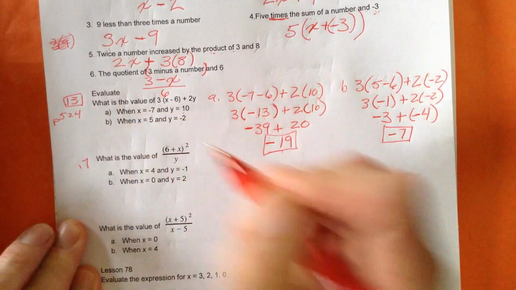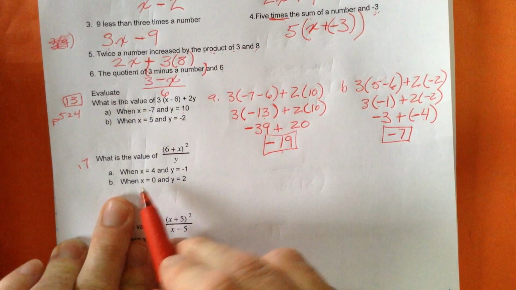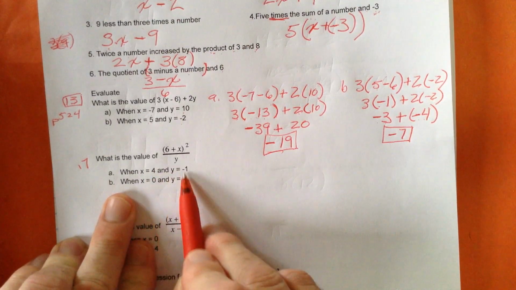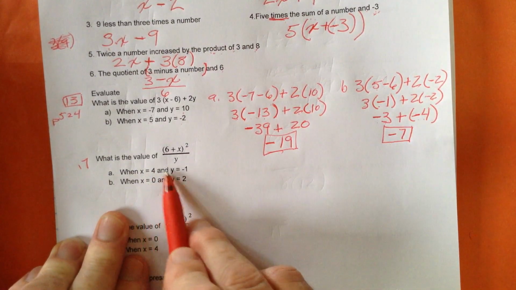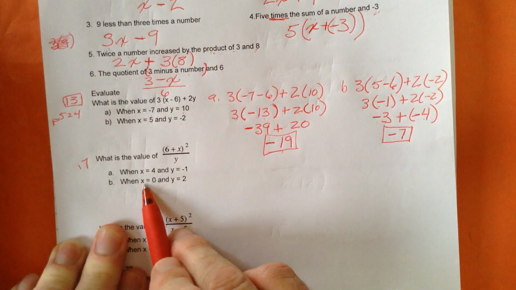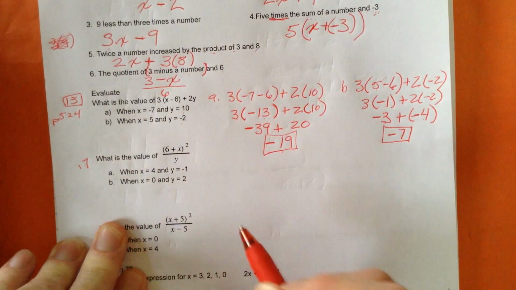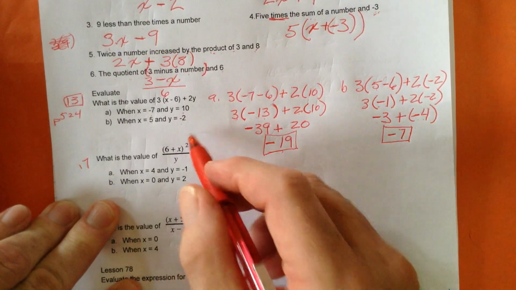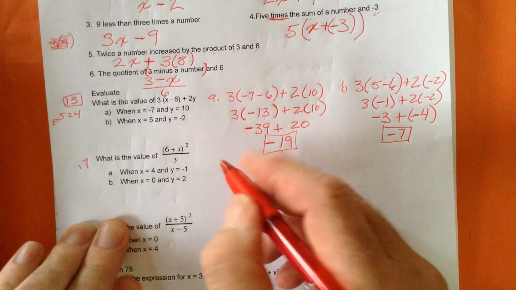Same page. But here, they're doing the same thing. You got to put x and y in first as 4 and negative 1. And then you find the answer, but then if you change the x to 0 and y to 2, well, that's going to change your answers. So you're going to have two evaluations. So for time, I'm just going to do the first one here.